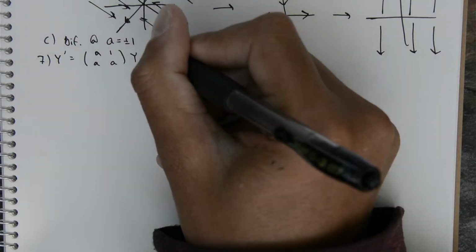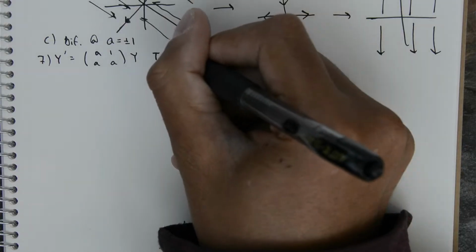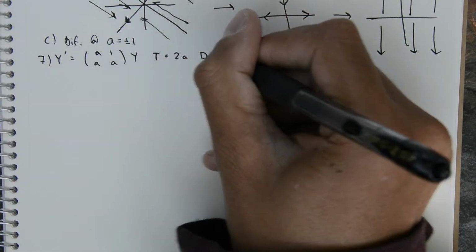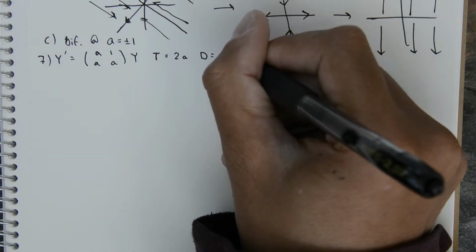All right, so t is equal to 2a, d is equal to a squared minus a.